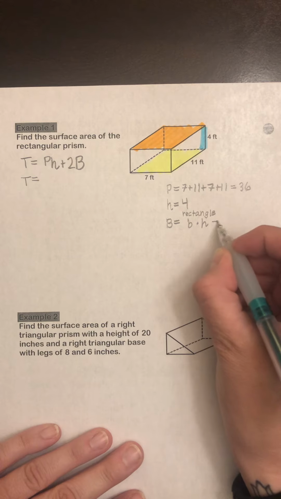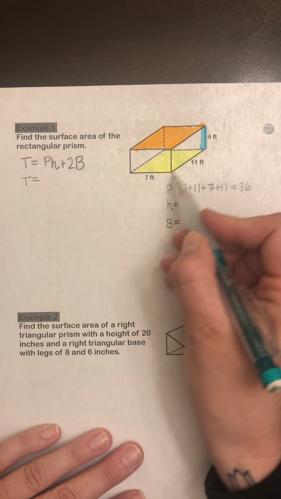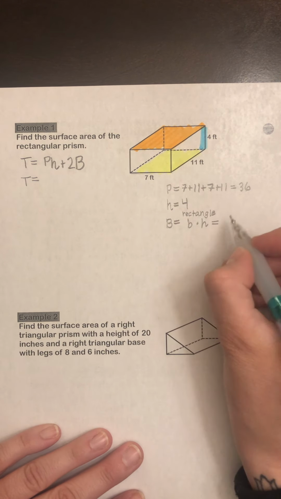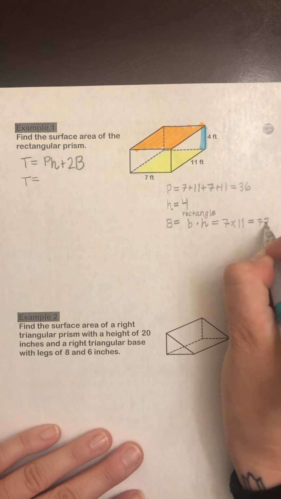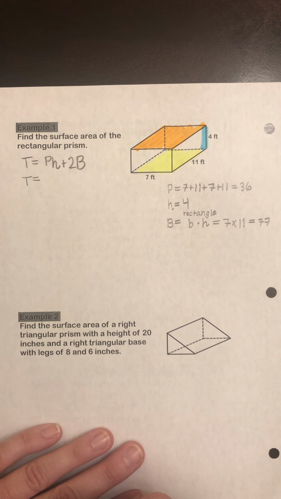So in our picture, I'm gonna do 7 times 11. And I'm gonna get 77. Hopefully everybody feels okay with that. So I'm asking myself, what shape am I working with? I'm working with a rectangle, then I need to know the formula for a rectangle. So remember in the previous chapters, we have been learning formulas for shapes. We've done trapezoids, we've done triangles, we've done rectangles, we've done lots of shapes. That's where it's gonna come back. You gotta know your formulas.